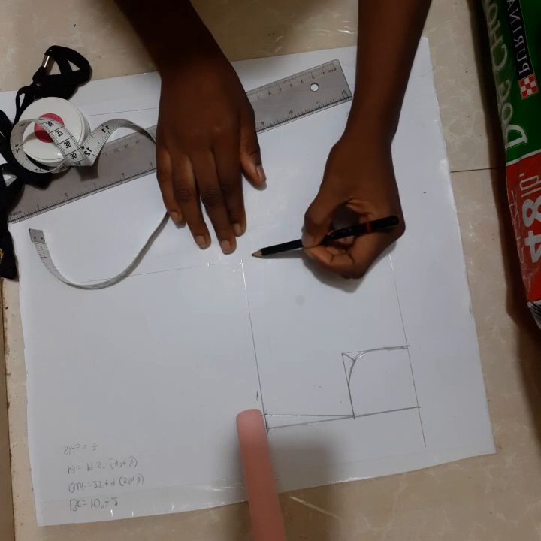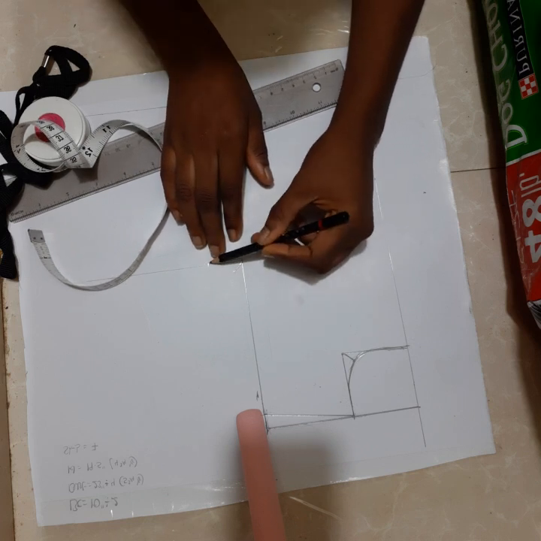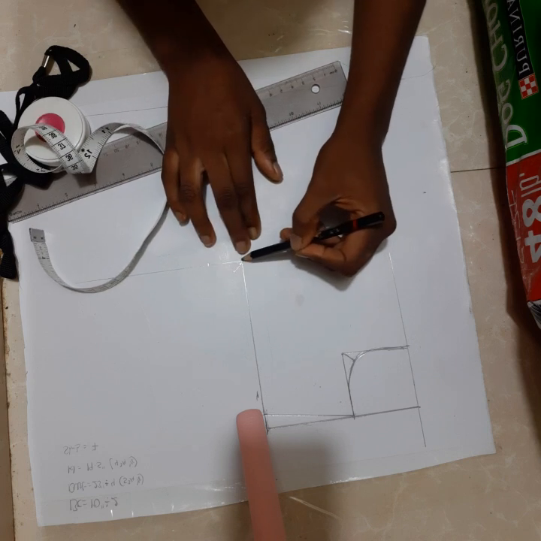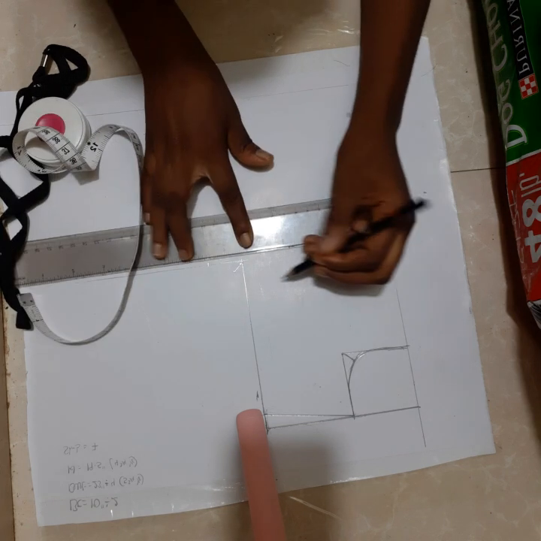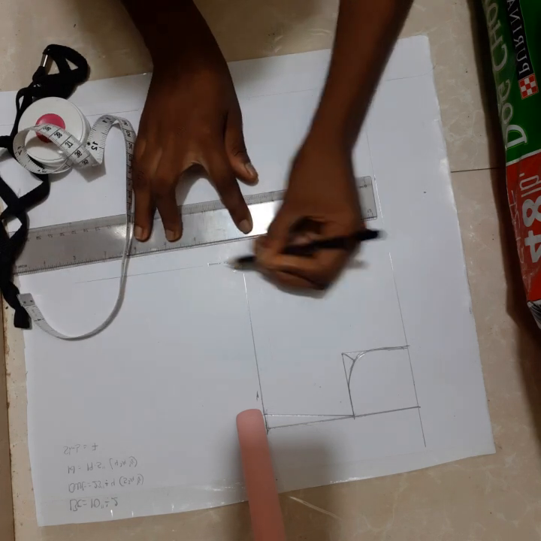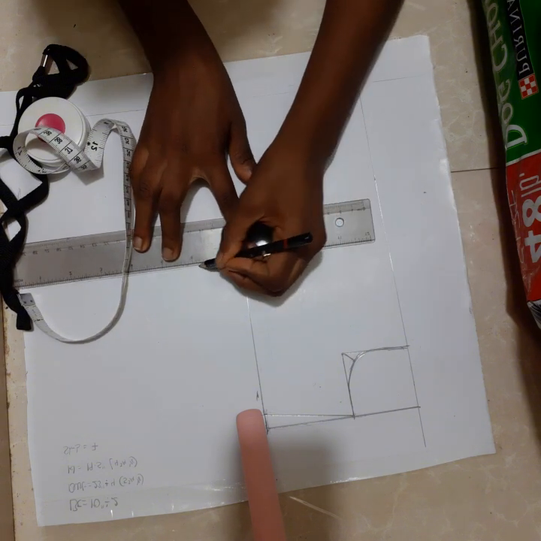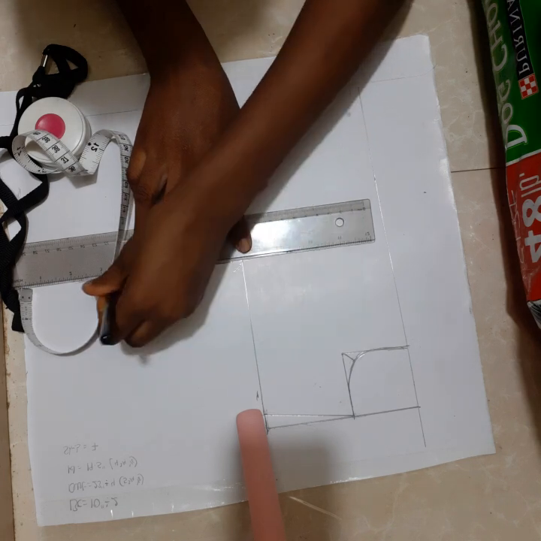So in getting that curve, I said we will extend a 1 inch line outward at the end of our 5 inches right here. So that is the line I have extended here. This is the 1 inch line, okay? But I also mentioned that you would have to extend it more because of the allowance that we would need to add.